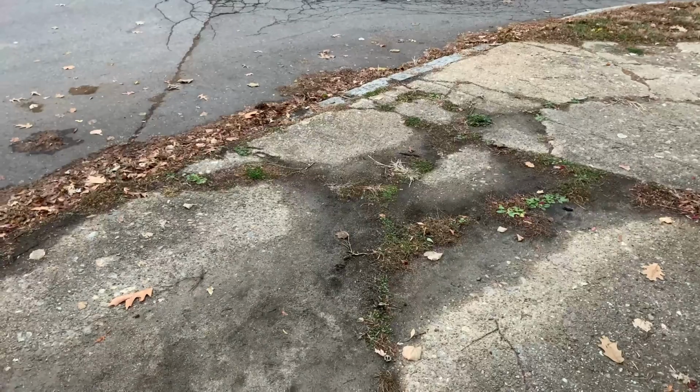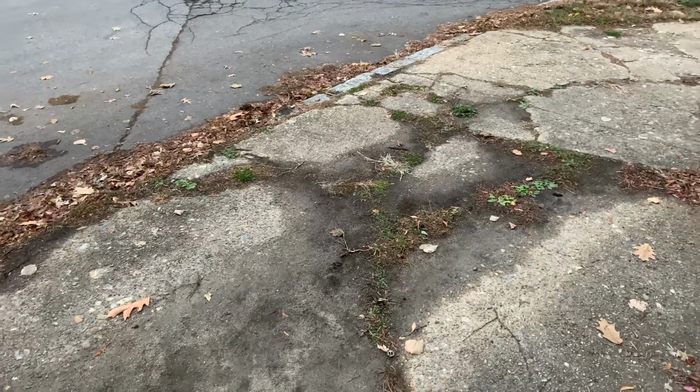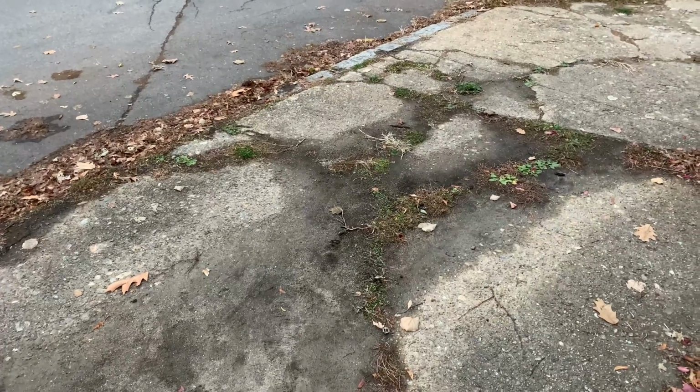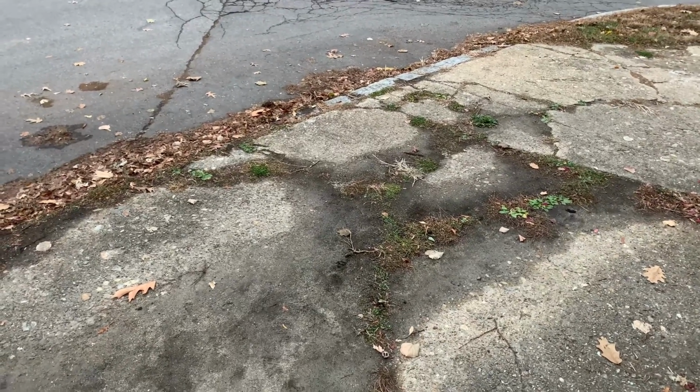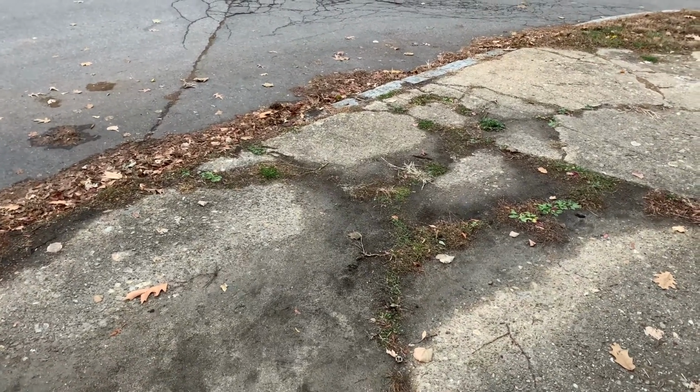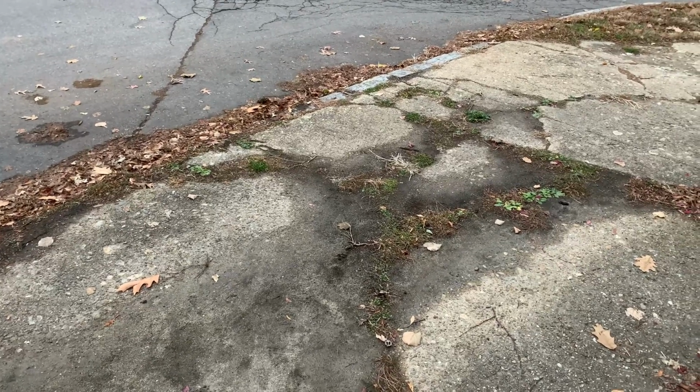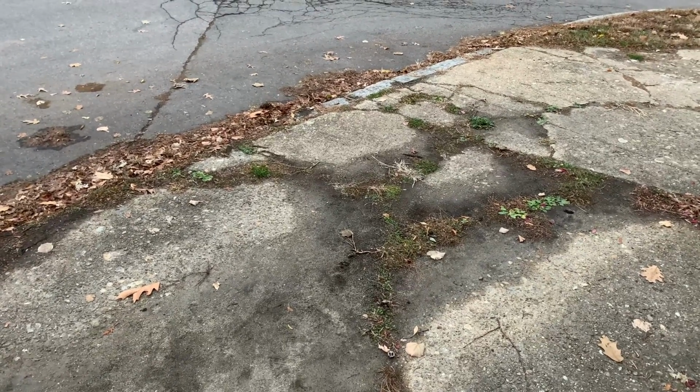All right, I'm here at a street corner. This is a good example. There's a lot going on here. It's a beat up street corner that blends pretty much into the street. There's a subtle drop-off at a curb, but it can be really hard to detect when you come to this corner.